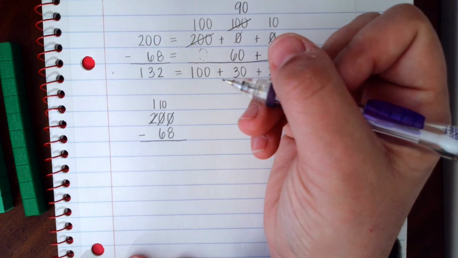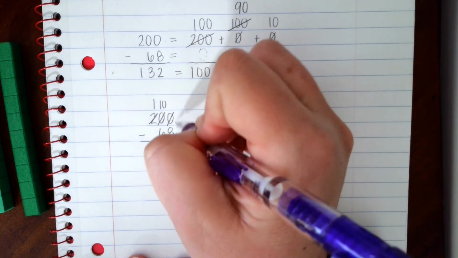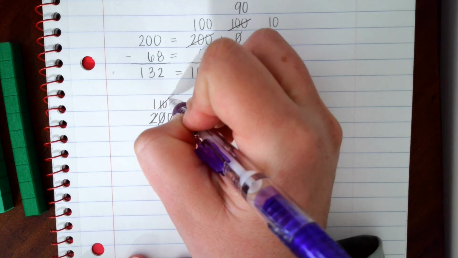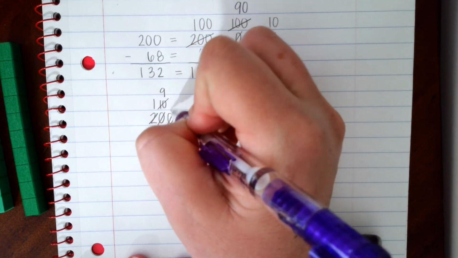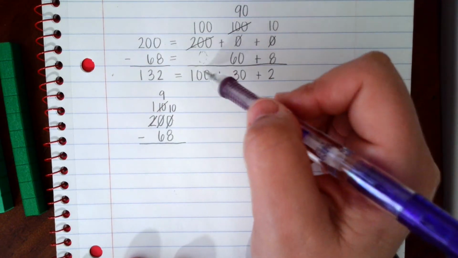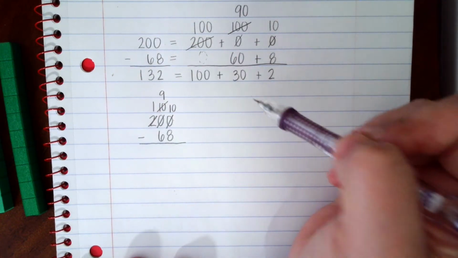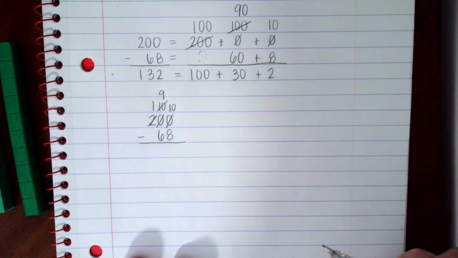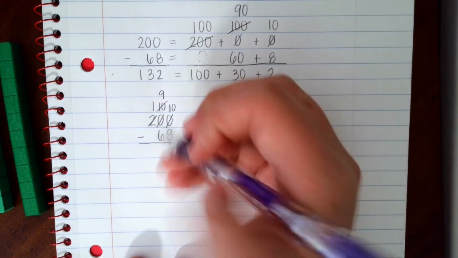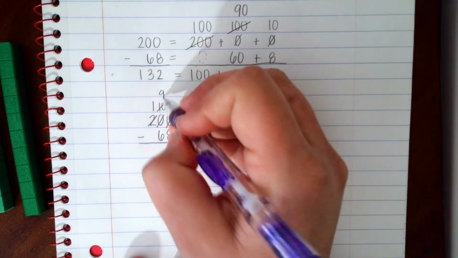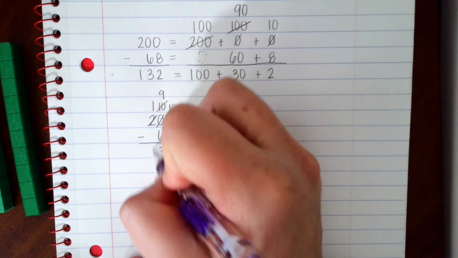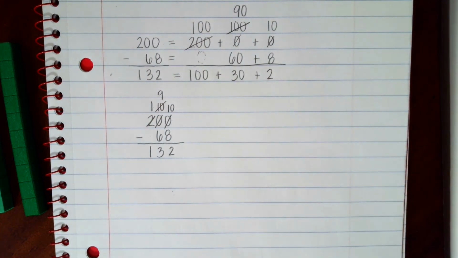Now I can bring one of my 10s here. So I cross off the 10, change it to a 9, and bring back 10. This is the same thing we did up here and we did in our drawing method. It's just without the extra zeros. So 10 minus 8 is 2, 9 minus 6 is 3, and 1 minus an imaginary 0 is 1.